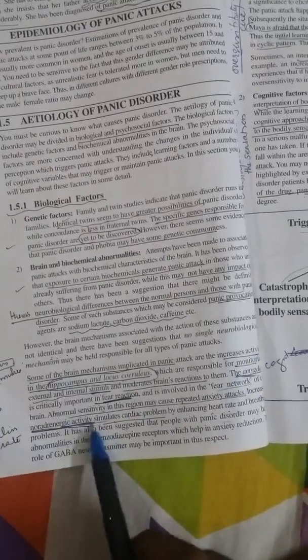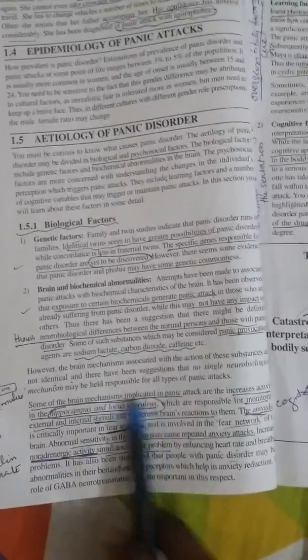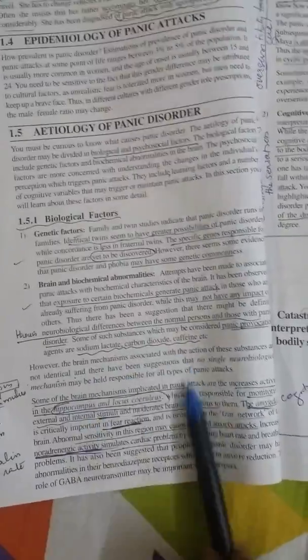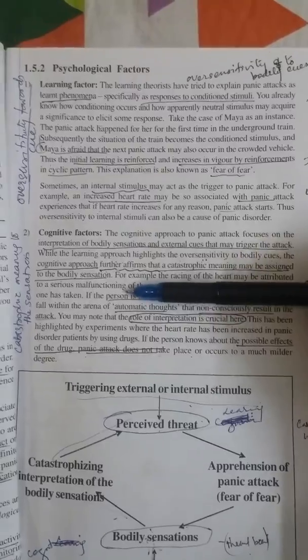And then the amygdala, which has a fear reaction. The amygdala produces noradrenaline activity that increases the heart rate. So that's the entire biochemical and brain process happening here. Now when you come to psychological factors, it talks about learning and cognition.